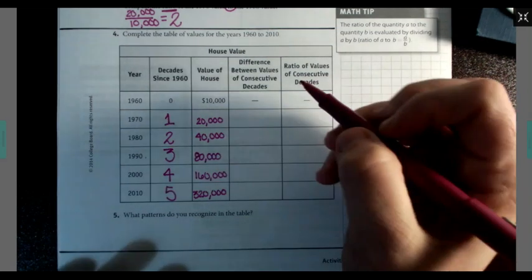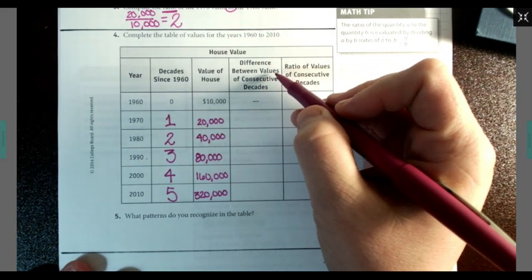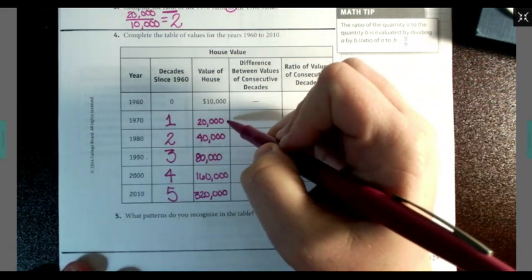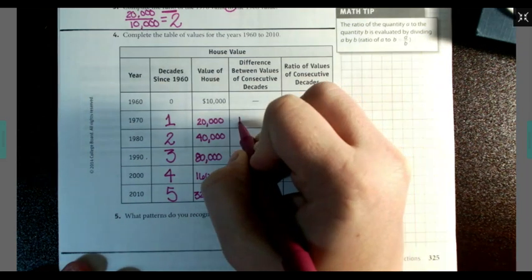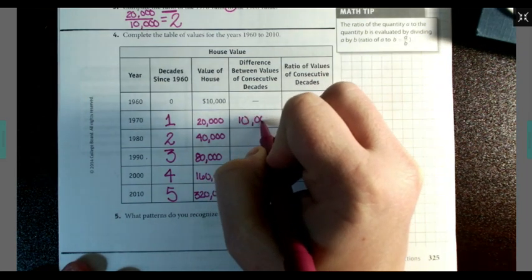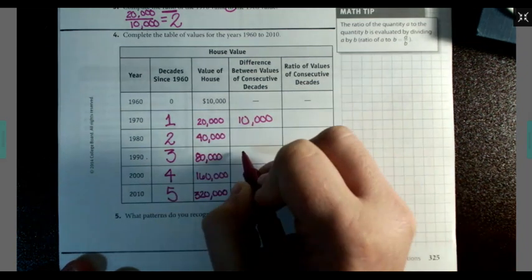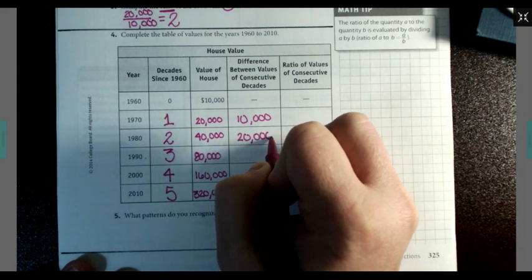All right. What is the difference between values of consecutive decades? So the subtraction. So we already figured from 20,000 to 10,000, that was $10,000, right? What is 40,000 to 20,000? That's 20,000.